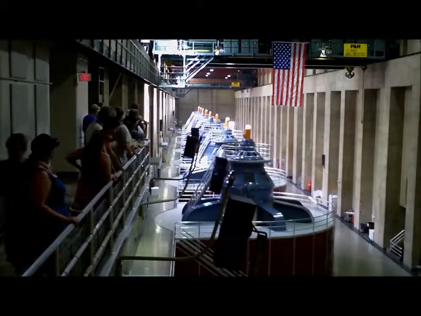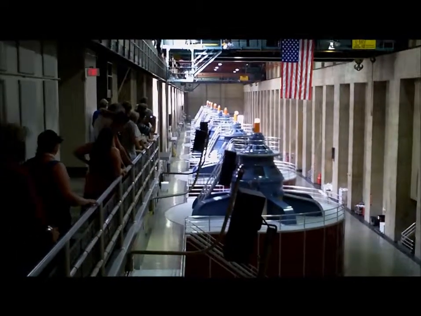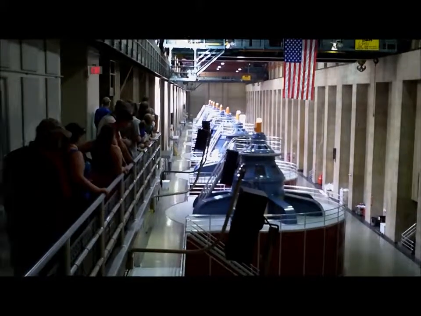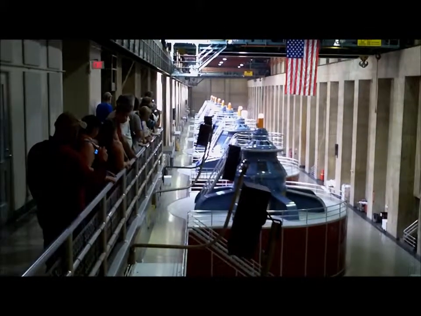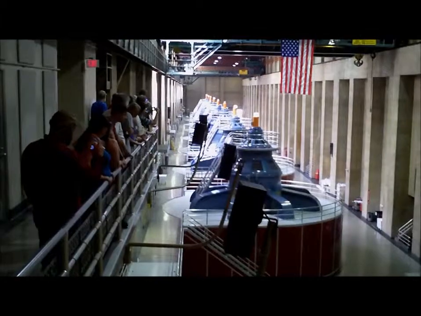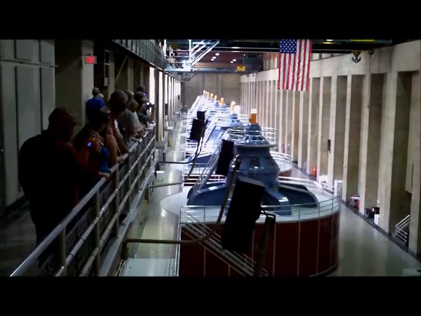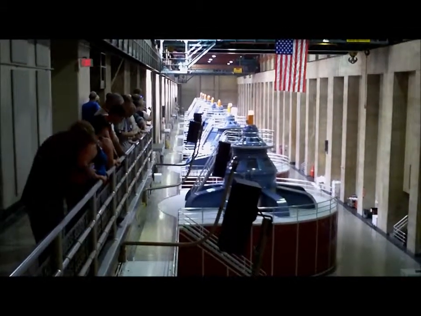On the Arizona side, we have an additional 9 generators. So if all 17 units were online at the same time, the combined output for the facility would roughly be 2,080 megawatts, which is enough to power nearly 1,300,000 homes.